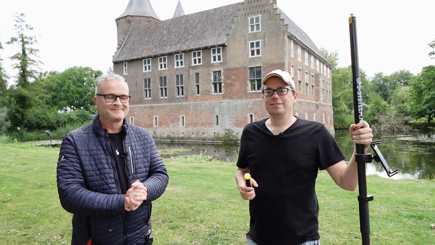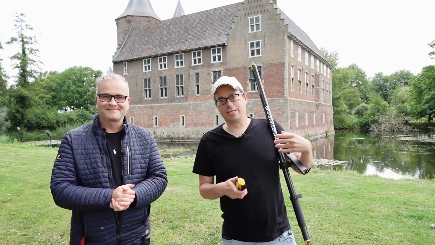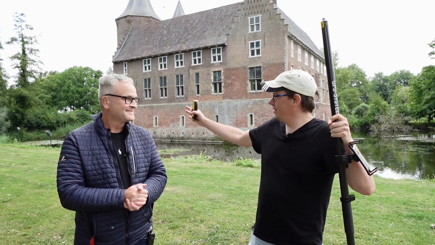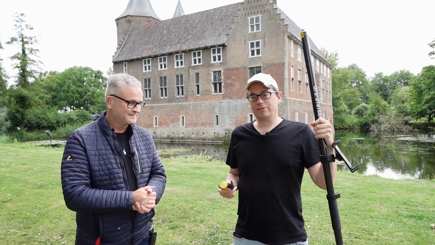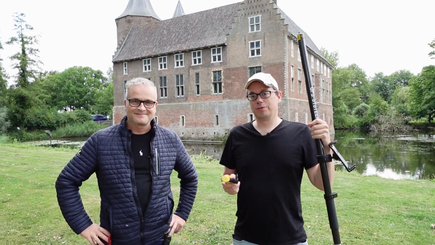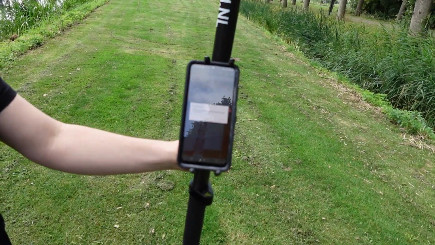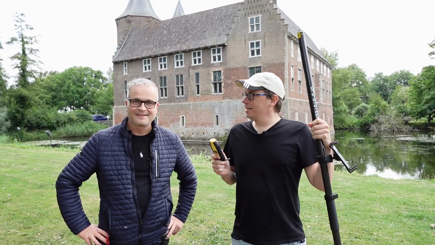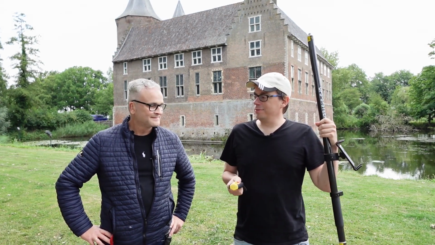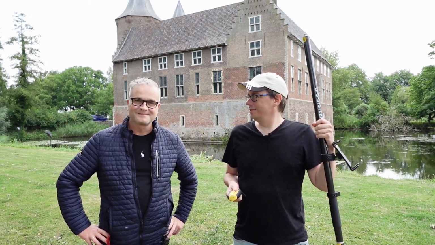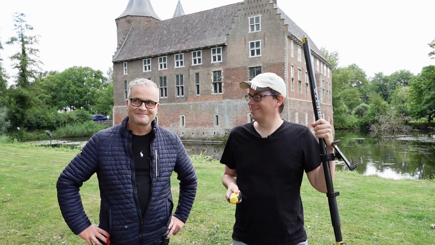Here we are again in front of our castle, and today we will survey this terrain and determine the average level of the terrain with Apglos Survey Wizard and an Android phone. But besides the Android phone and Apglos Survey Wizard, what else do we need, Ray?